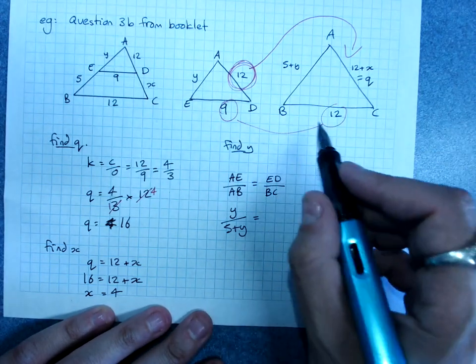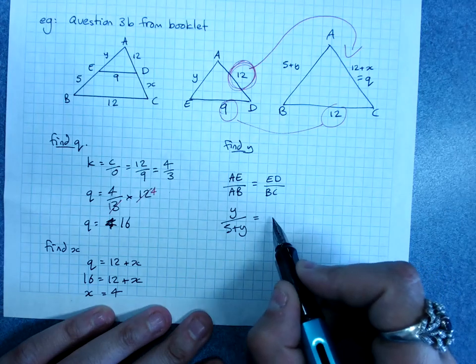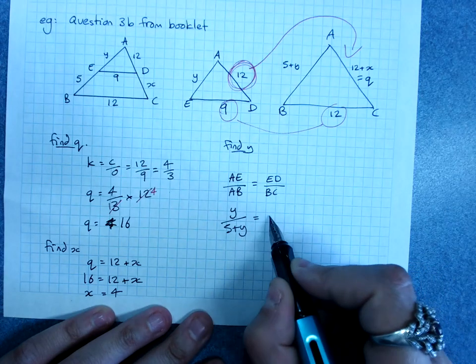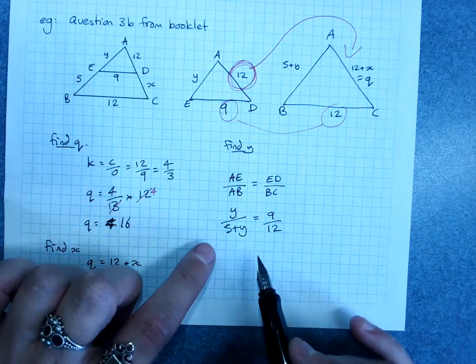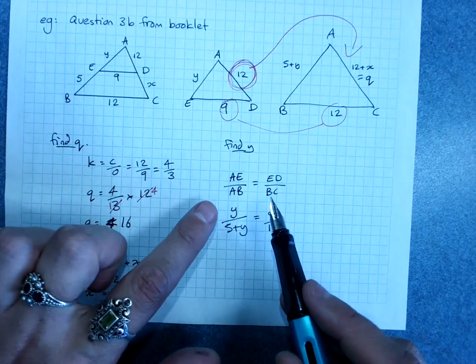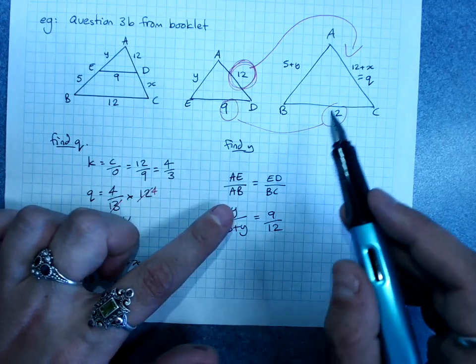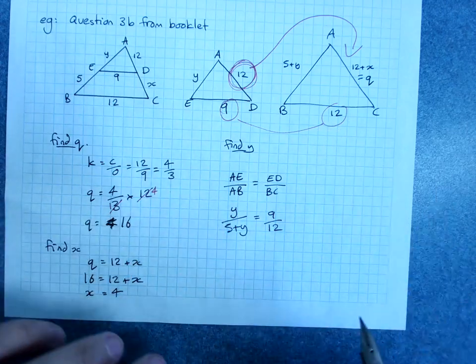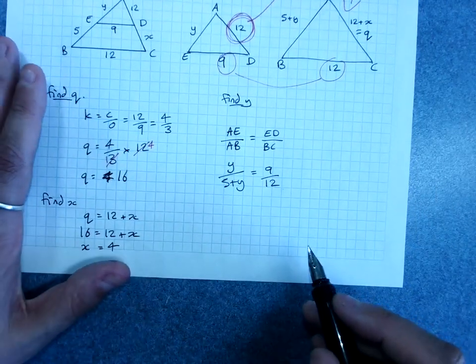That must be equal to ED, 9 on 12. I have not done this as easily as I could. This would have been slightly easier if I put AB and BC on top, making this the copy, but I understand that that's not likely to be how we think, so this will work as well.